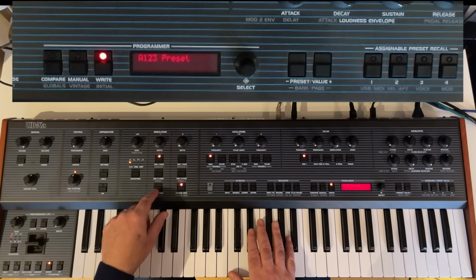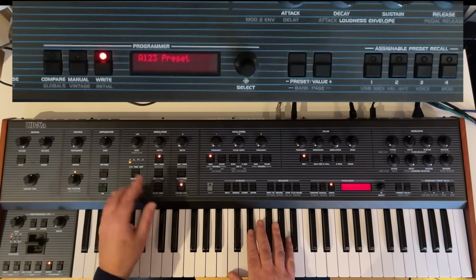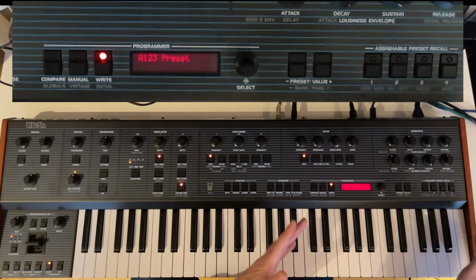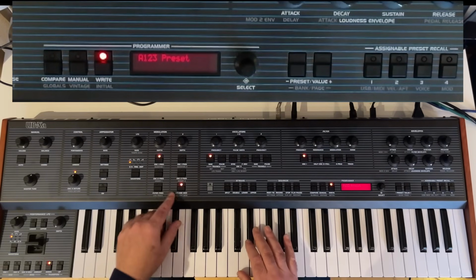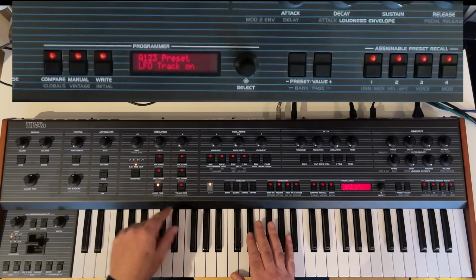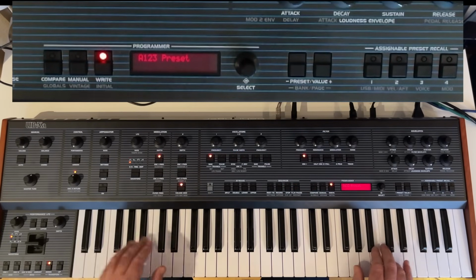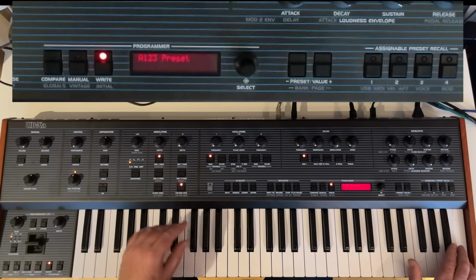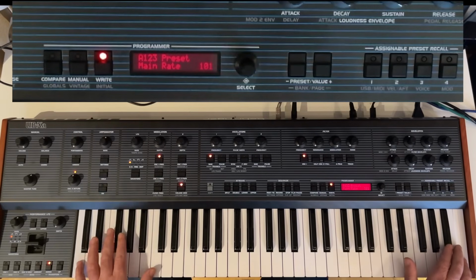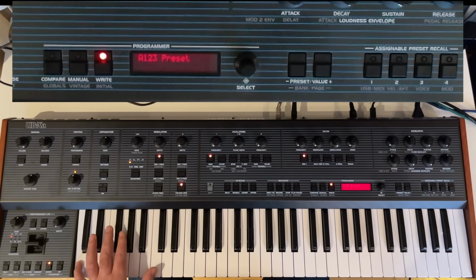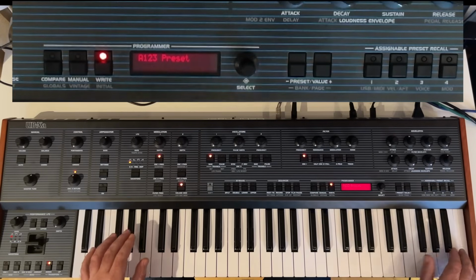Then you can set an LFO tracking, so the LFO will be faster the higher you play. Let's do that. Yeah, so here it's slow, here it's a bit faster, okay?